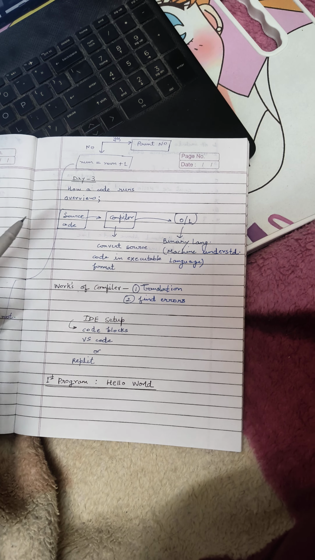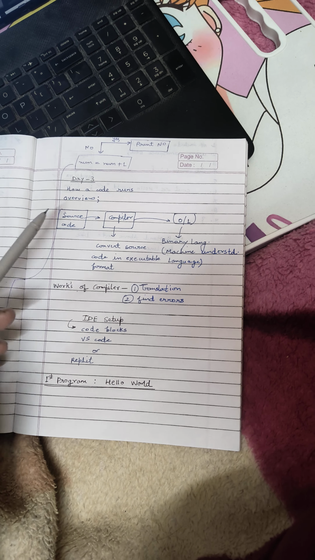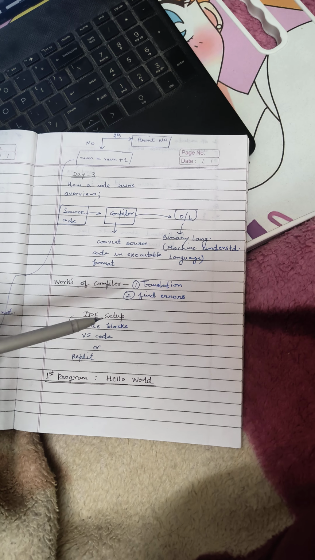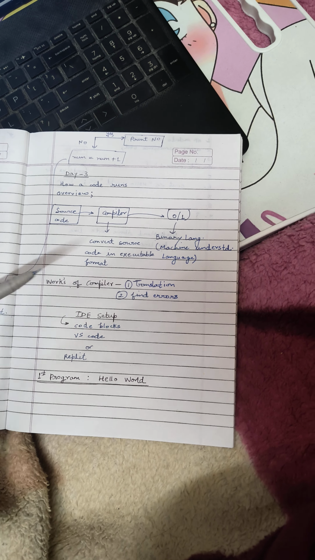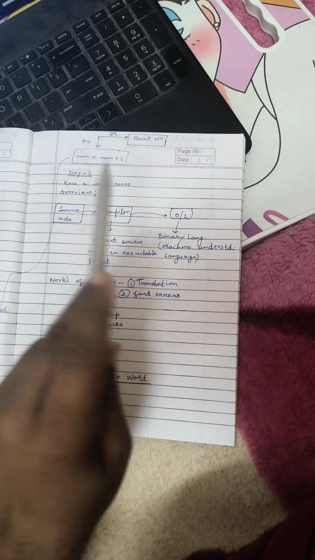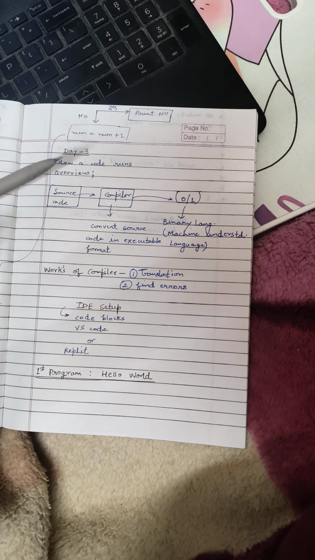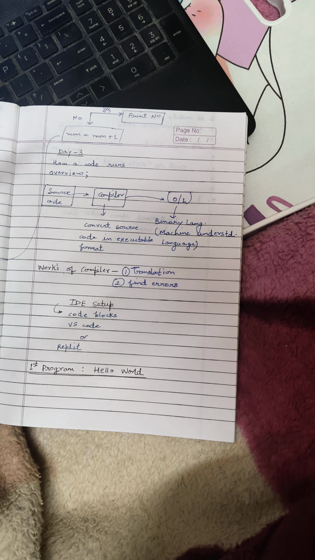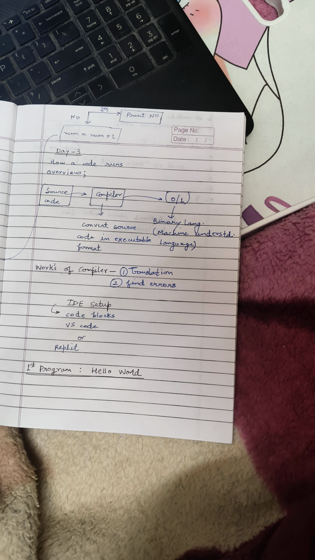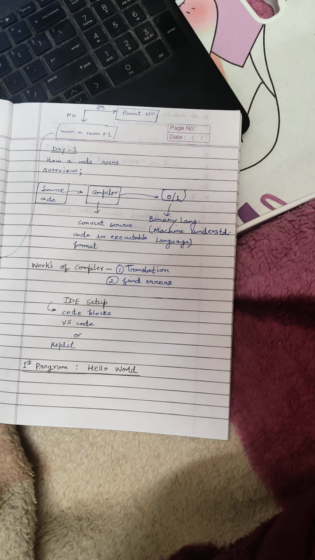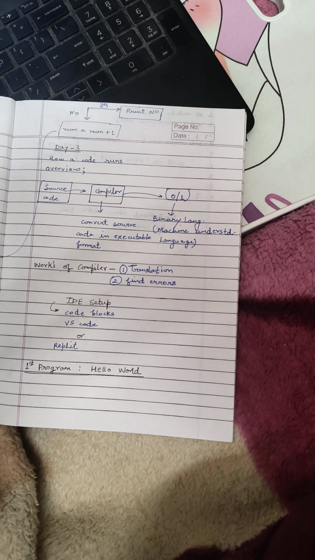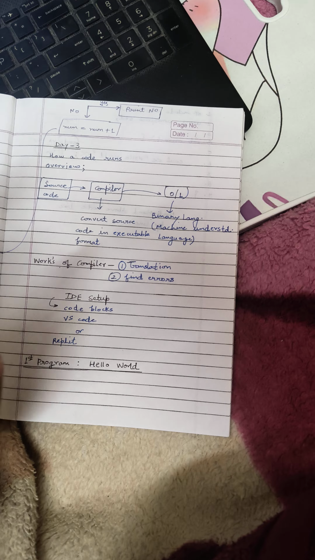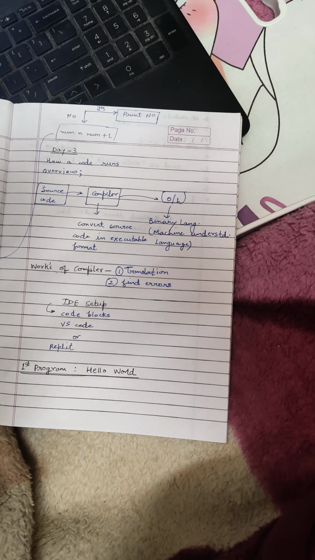Today in this video we will learn about how a computer runs a code, and also we will learn about IDE setups and write our first program on the computer. I will explain the hello world code line by line, and the meaning of each and every line while writing the code, and I will upload a next video today in which I will tell you how to write a code on screen.